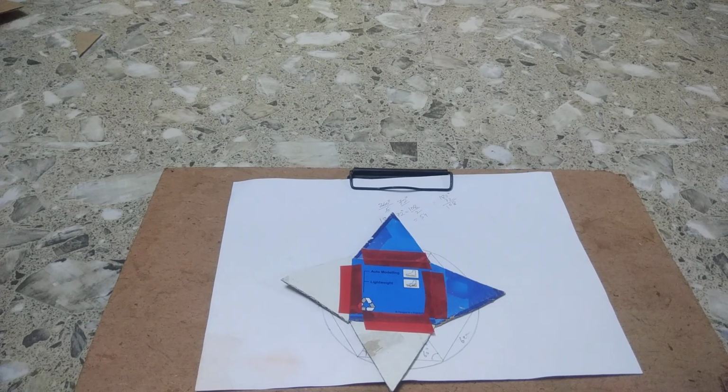Now you see how you are making this pyramid with a square base.